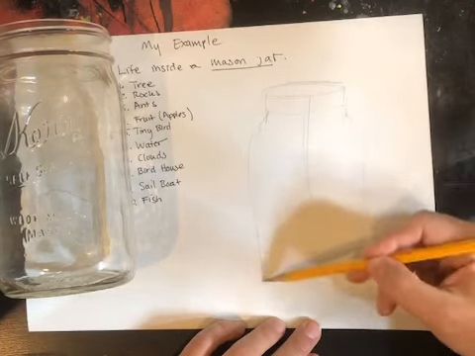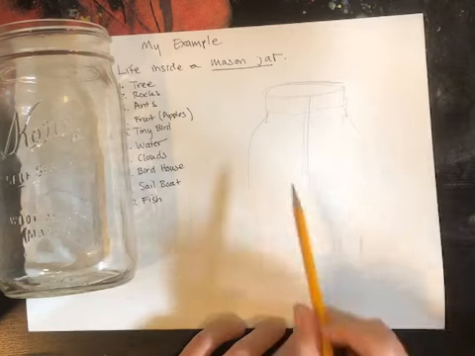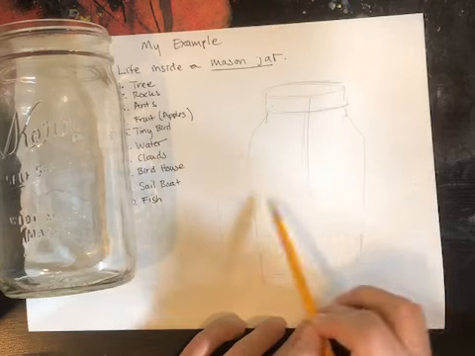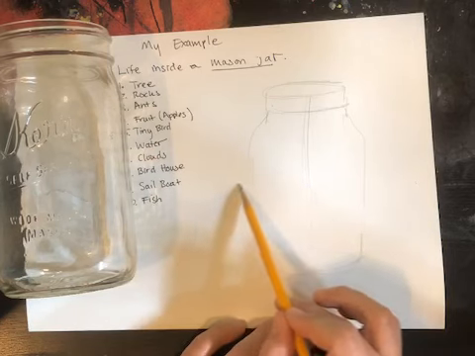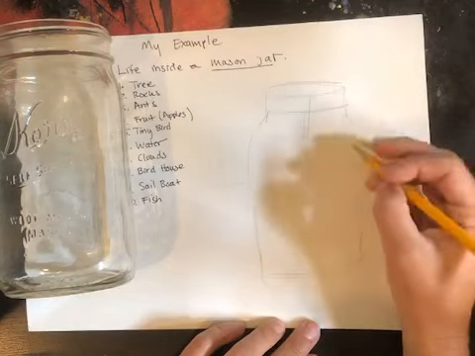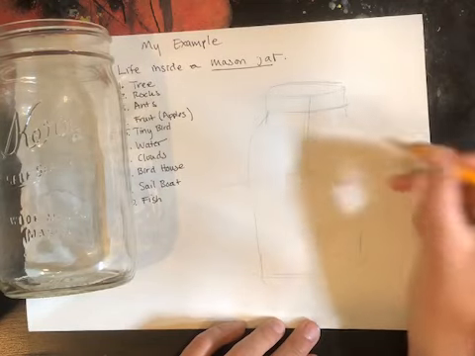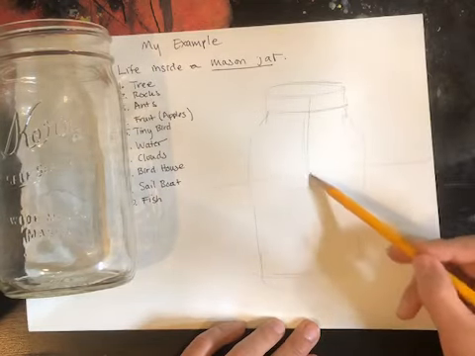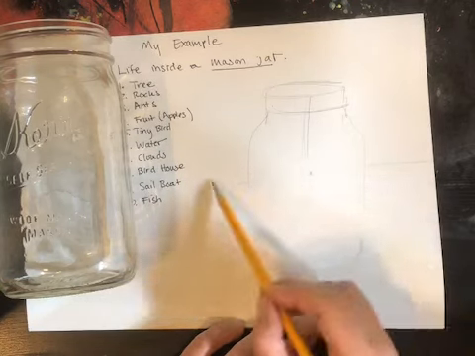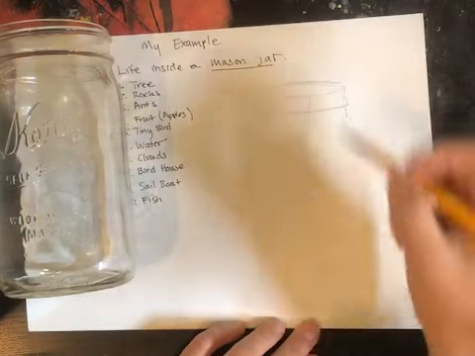Okay, so I have my mason jar all drawn out. I also want to put this in perspective. So whatever I'm doing, I want it to be in perspective. So I'm just going to draw a very, very light horizon line, and I'm going to be putting my vanishing point back here. So anything that I have in here will be going towards that vanishing point. This is just to help me out.